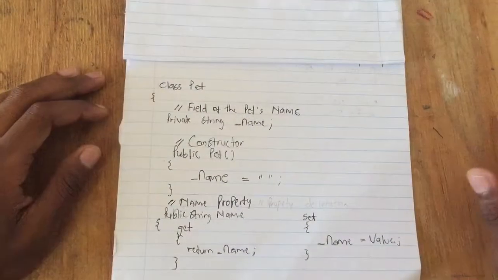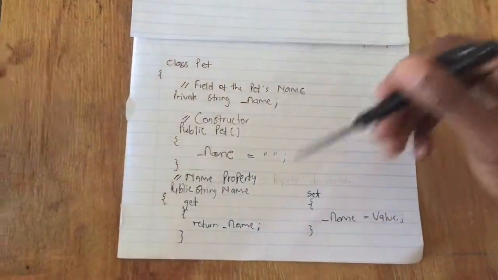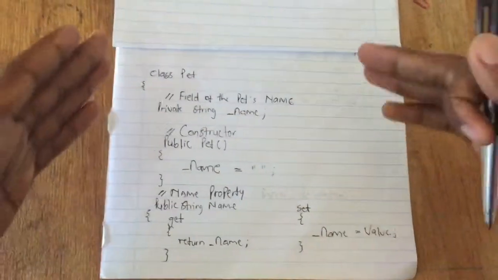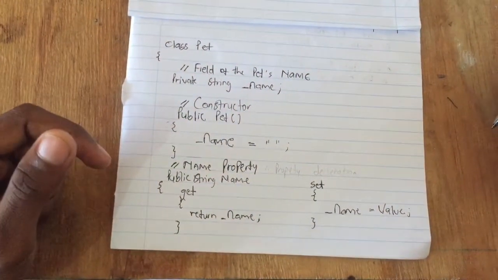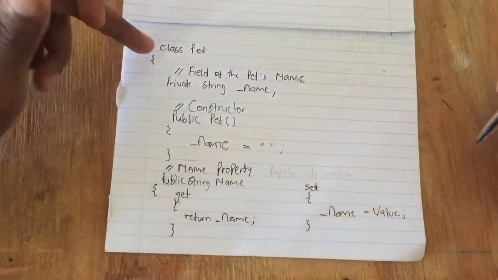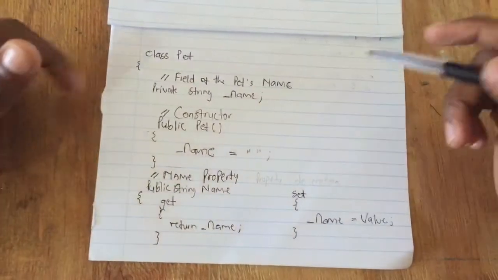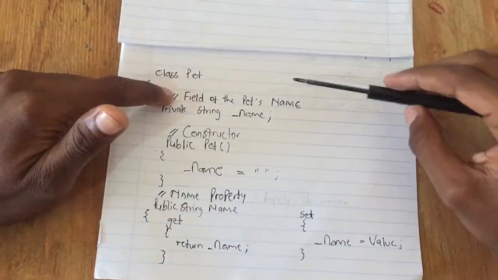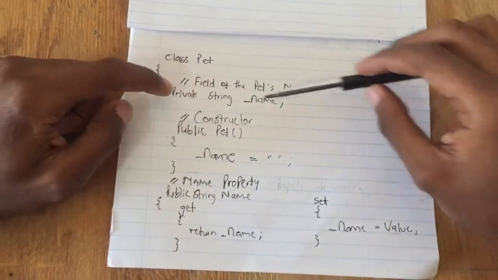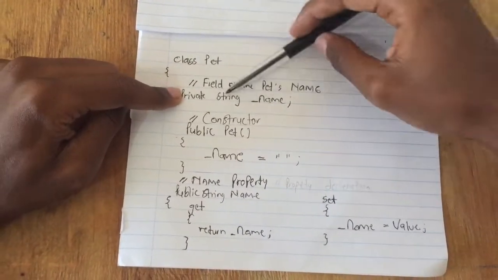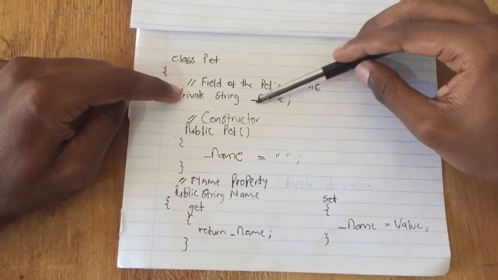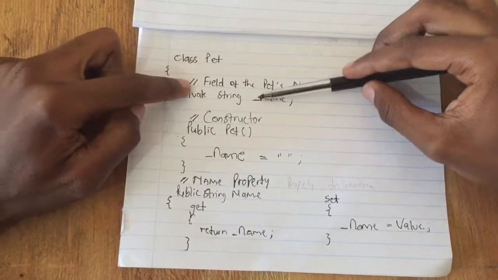So this is how it can look in our program. Let's say we have a Pet class. For a Pet class, you're going to need a field for the pet's name. So we initialize it, string _name. This is our field.